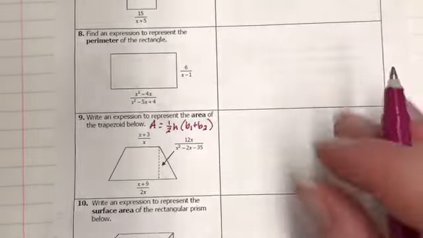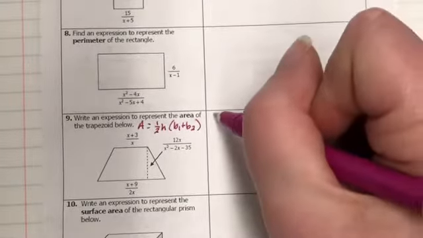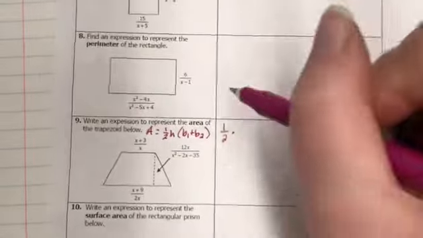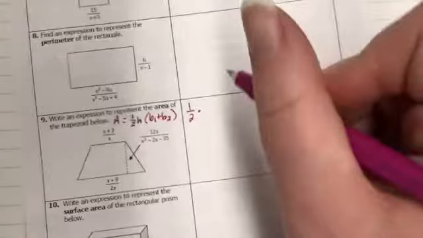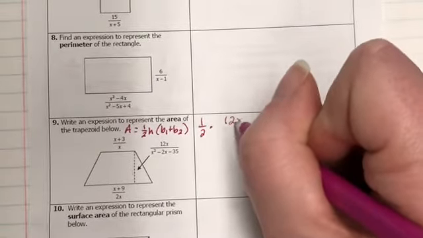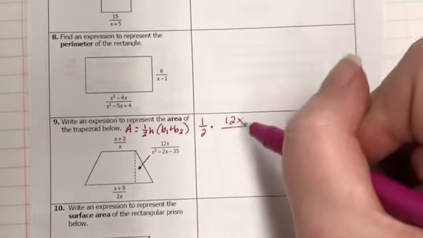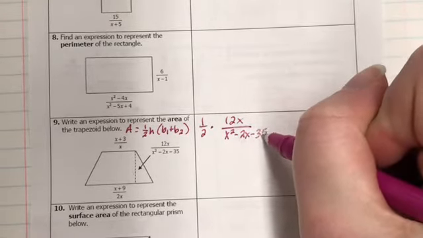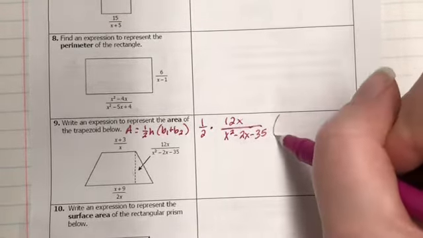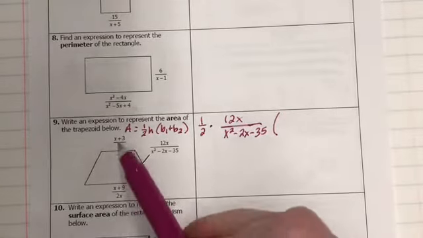So in our problem, I have 1/2 times the height, which would be this distance. So that would be my 12x over x squared minus 2x minus 35. And then times, and I have to add the two bases together.